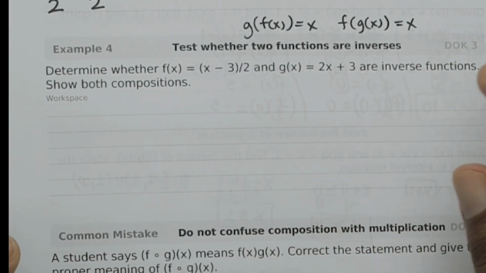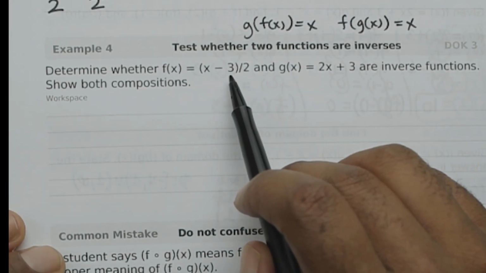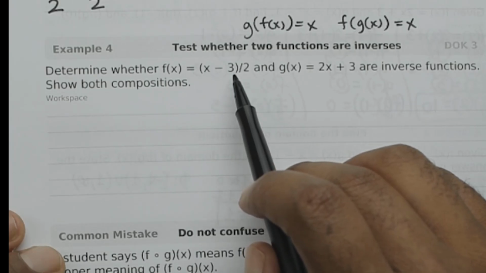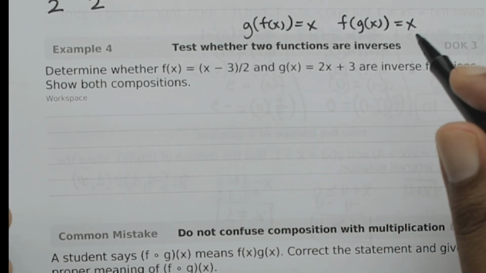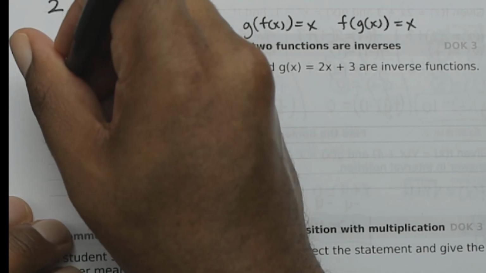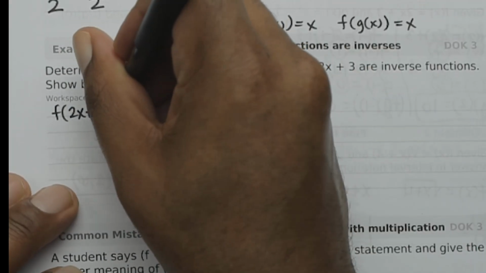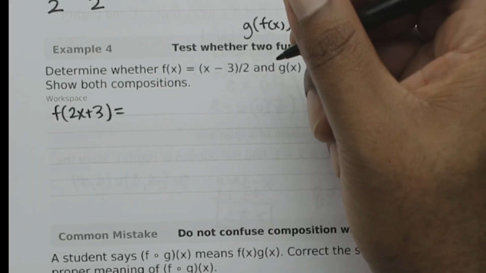So the first thing we want to do is substitute g of x into f. The way that looks is we're going to say f of 2x plus 3, and we're going to substitute that wherever we see x located.